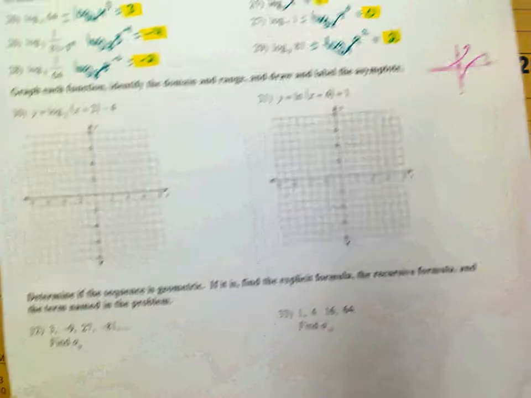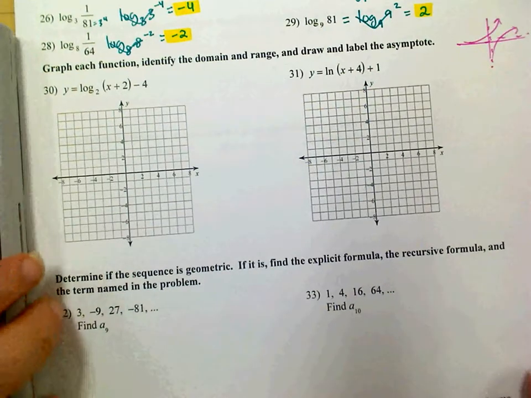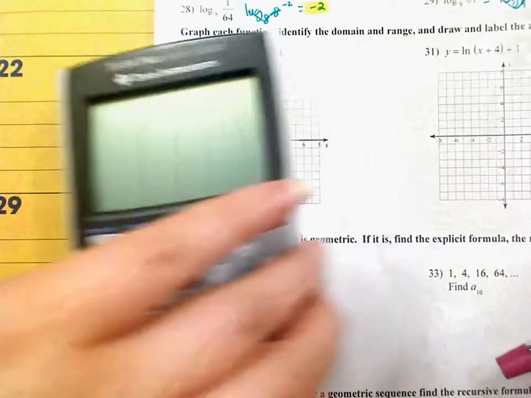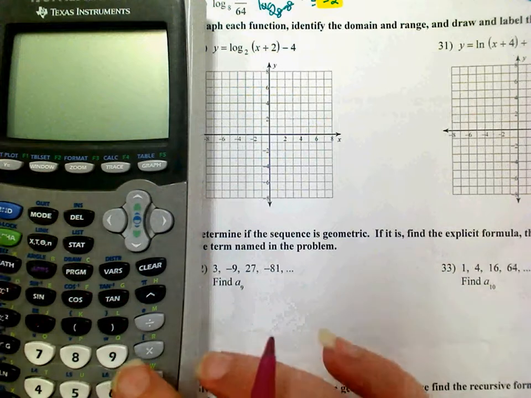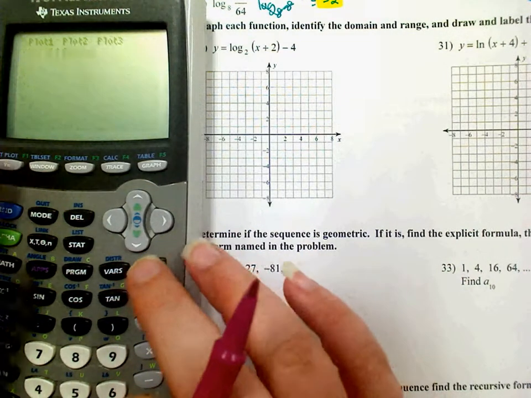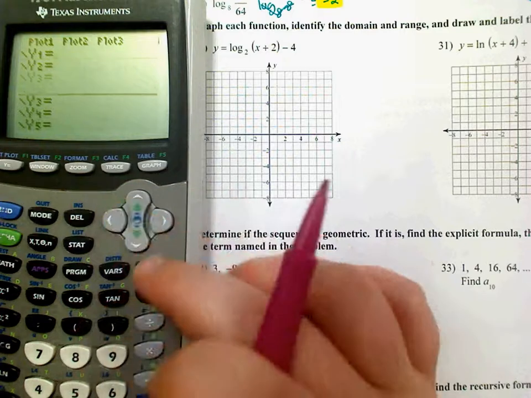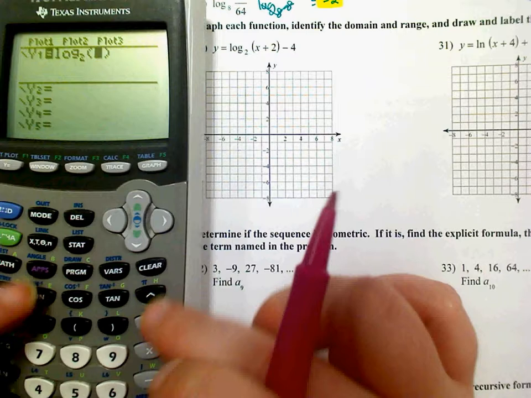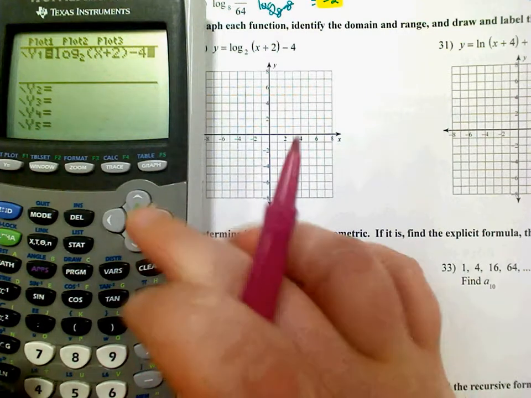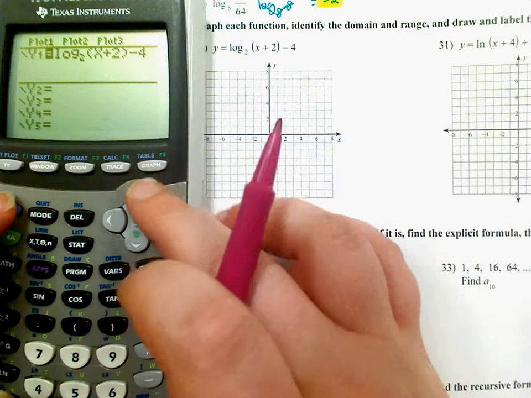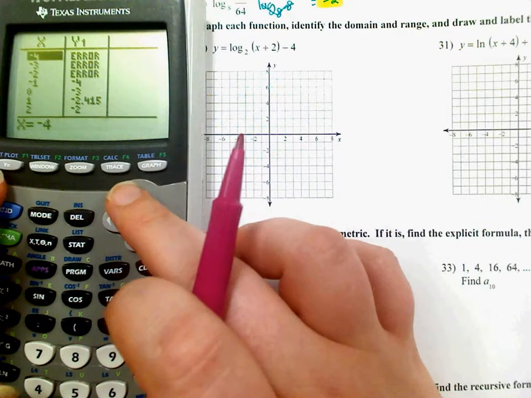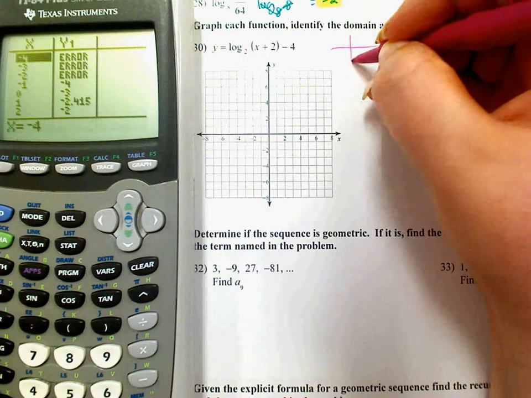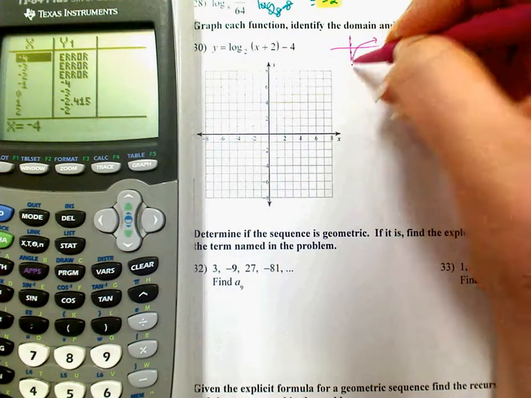Okay, so what I want you to do in order to graph these is go to your y equals, type it in, so y equals, alpha window, to do the log base 2 of x plus 2 and then minus 4, and I'm going to go to my table, second table, and I notice all these error messages, well, because I remember that logarithms have a vertical asymptote and they don't exist past that vertical asymptote.